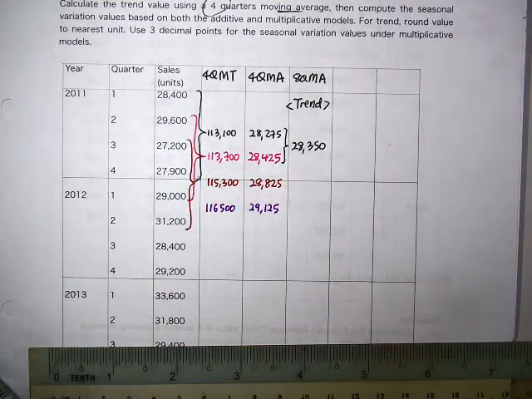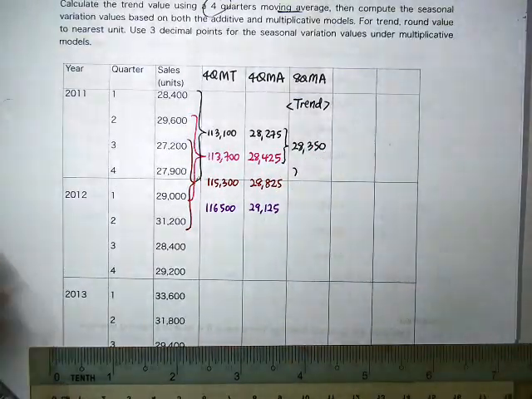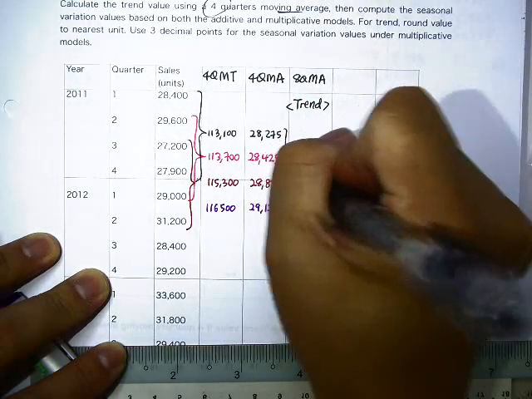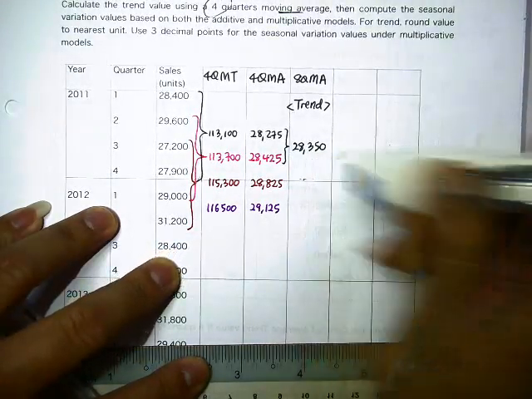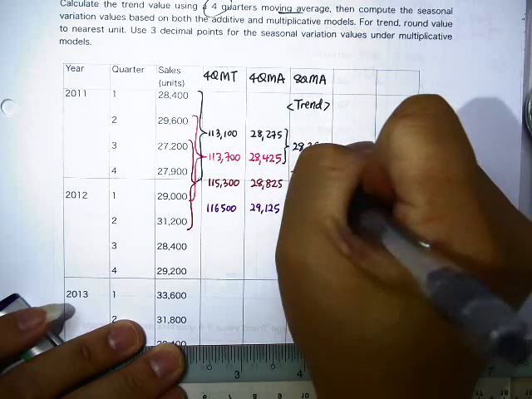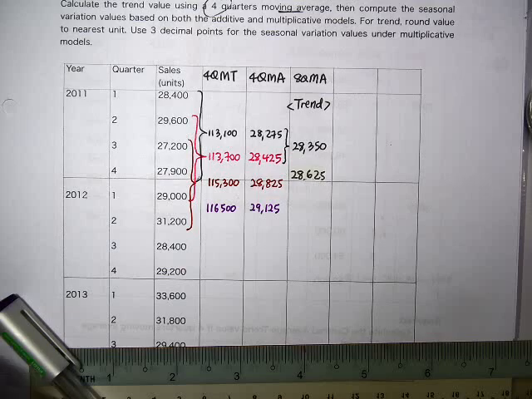That's all. Okay. Now, the next one, if we take 28,425 and 28,825, we will get 57,250. Yeah, sorry, I forgot to divide. Divide by 2, 28,625. Then 28,825 and 29,125, divide by 2.